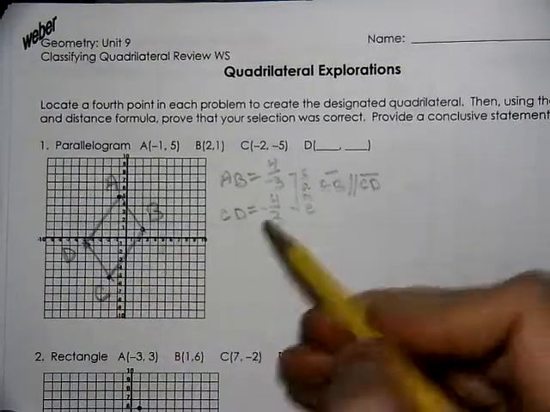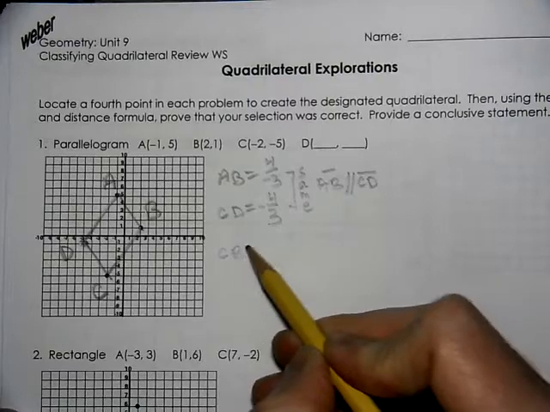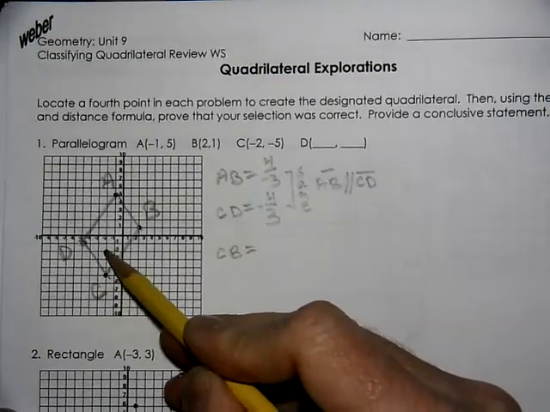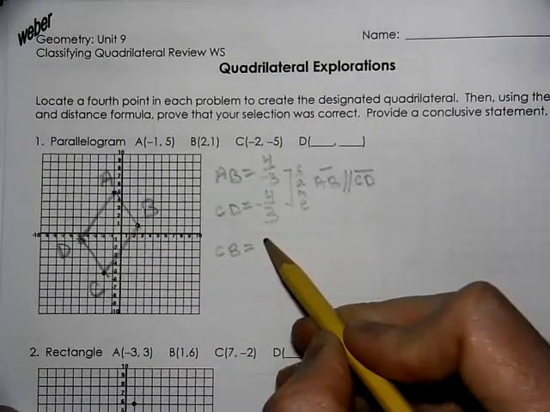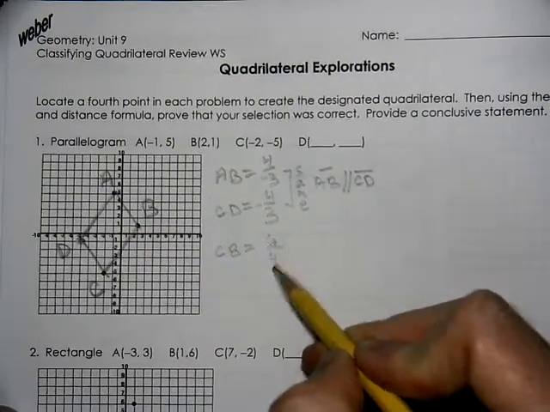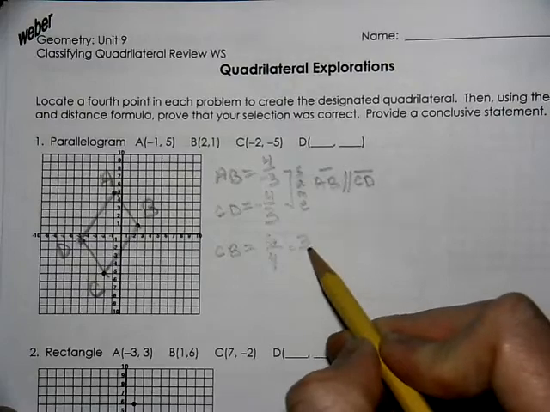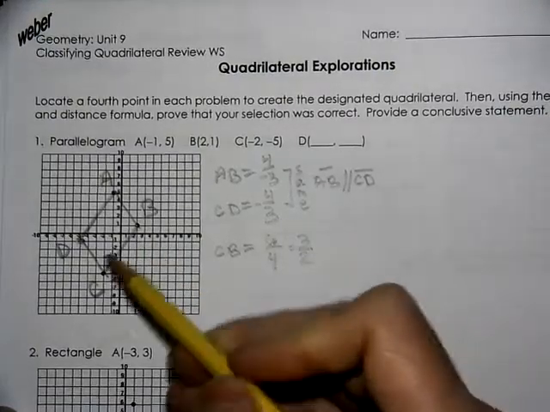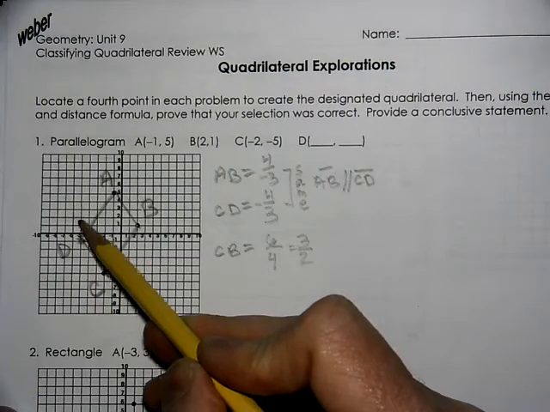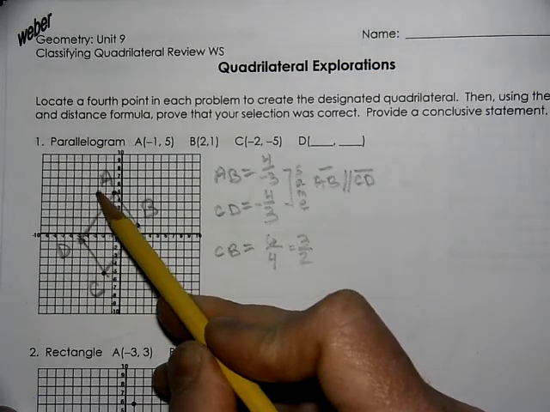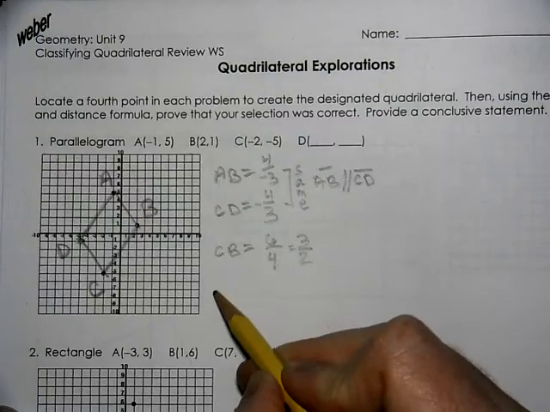Now I can look from C to B, up 6/4, which can be reduced to 3/2, and then D to A, the same thing.